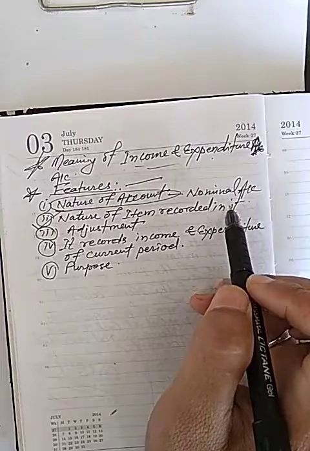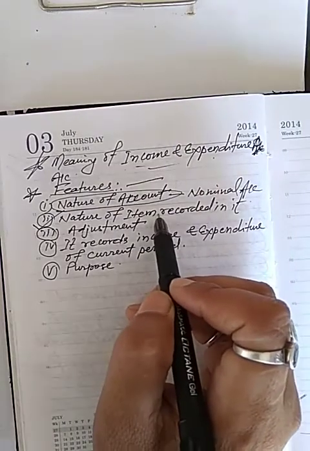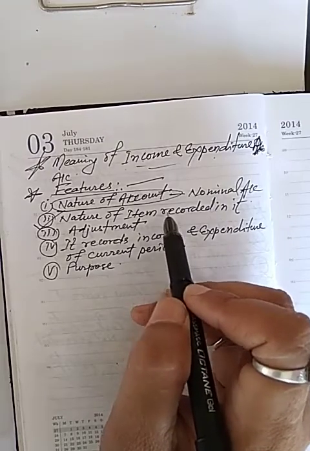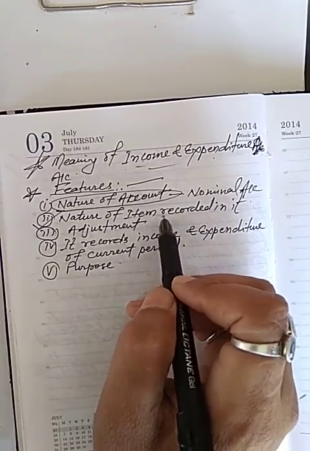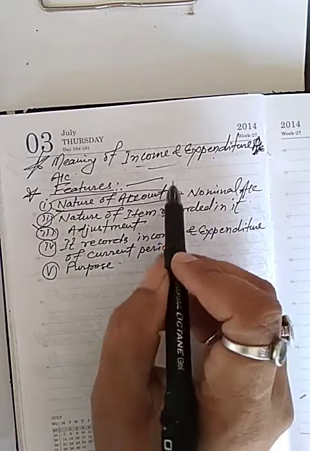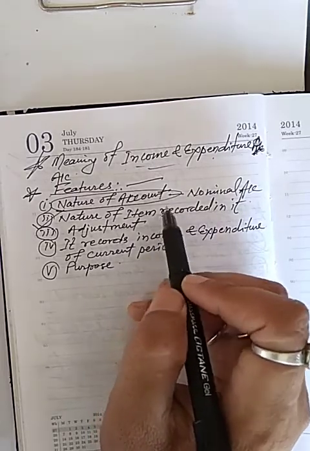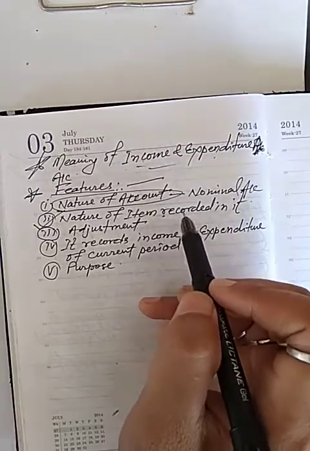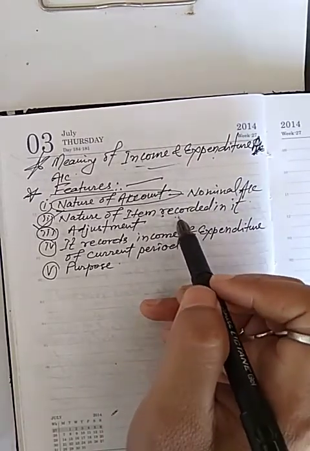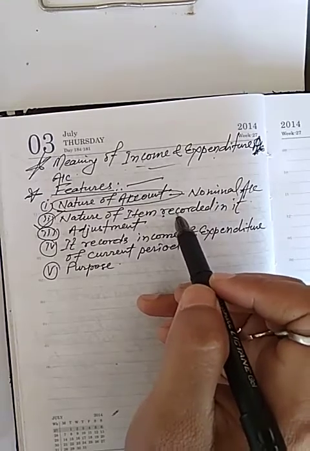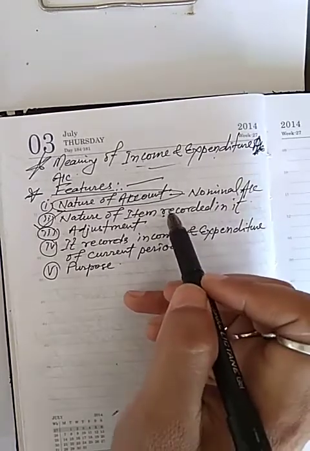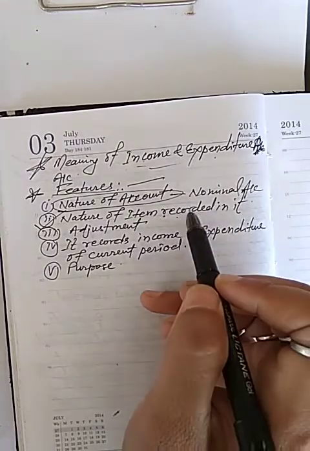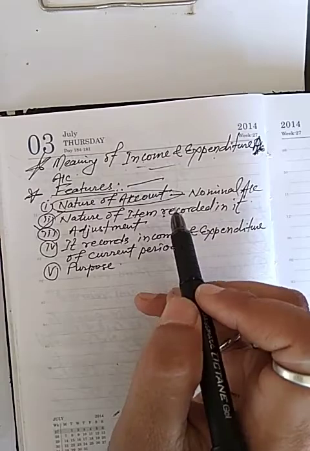Only items of revenue nature are recorded in it. All items of capital nature are ignored when preparing income and expenditure account. For example, amount received from sale of furniture will not be recorded in it, but the profit earned or loss suffered on the sale of furniture will be recorded in it.